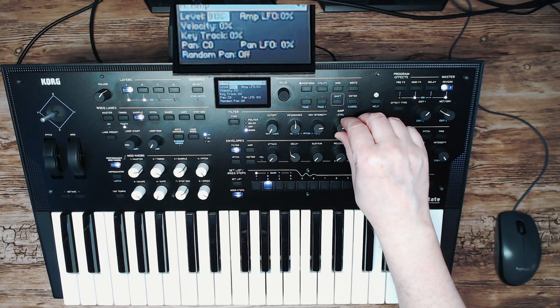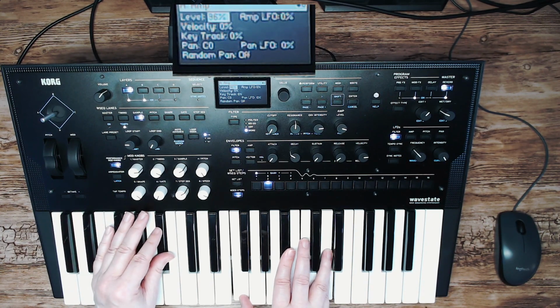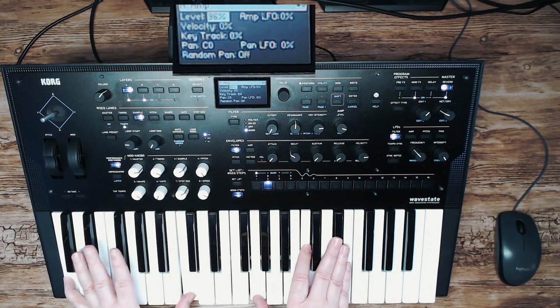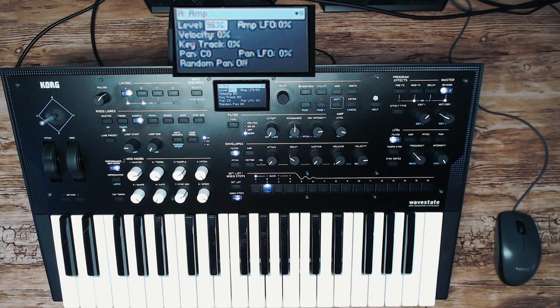And now can we turn up that volume? So that's basically how you build sounds with the factory content.